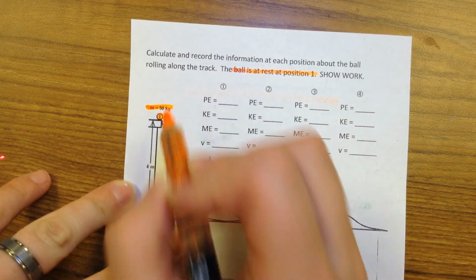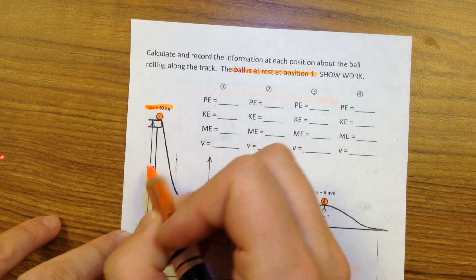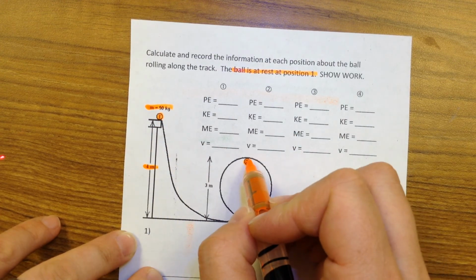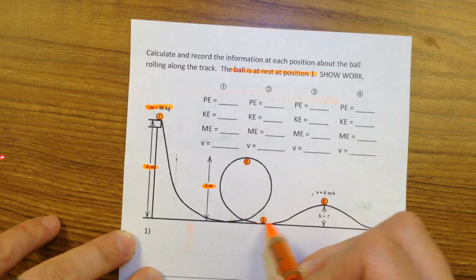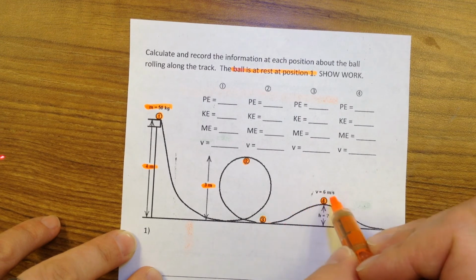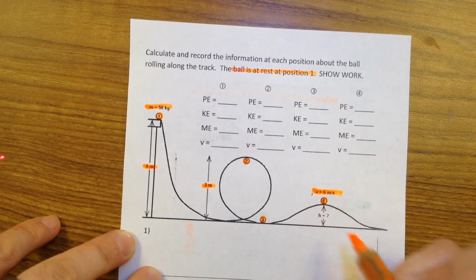The mass of the ball is 50 kilograms. At position 1, the height is 4 meters. At position 2, the height is 3 meters. At position 3, no extra data is given, but if you notice, there is no measurement for height there. And at position 4, the velocity is 6 meters per second, but the height is unknown.